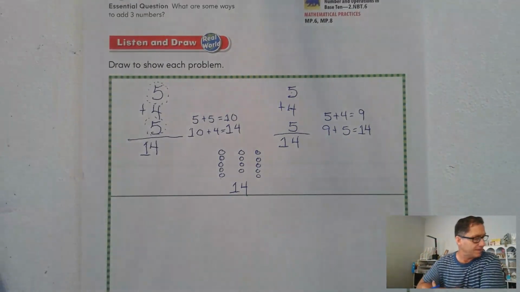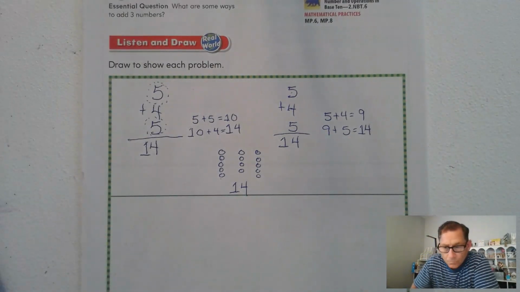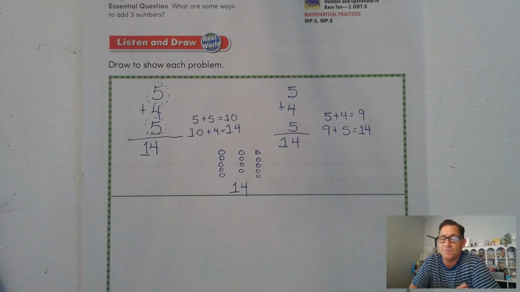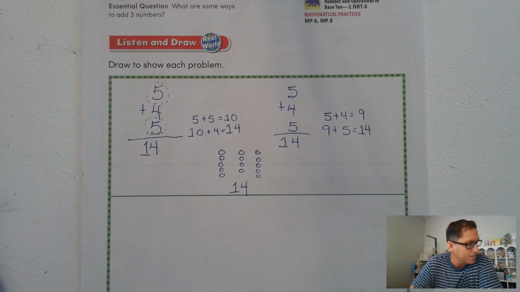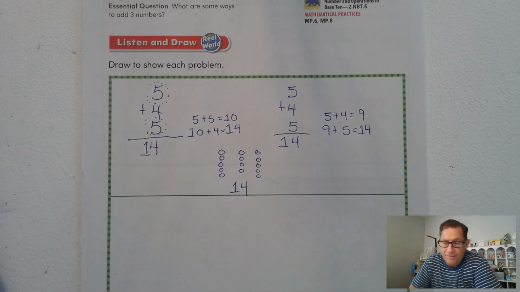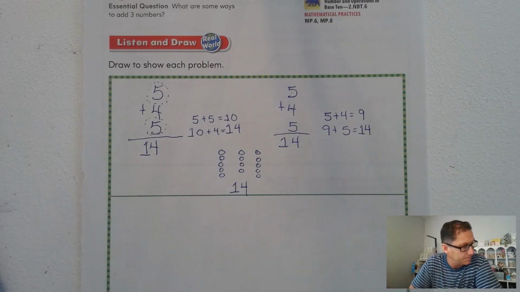Okay, all right, so how about this problem? Again, after I finish reading the problem, I want you to pause the video and solve the problem in any way that you want. And then restart the video and check your work. So Mary Beth has 3 green shirts, 6 blue shirts, and 2 yellow shirts. How many shirts does Mary Beth have?